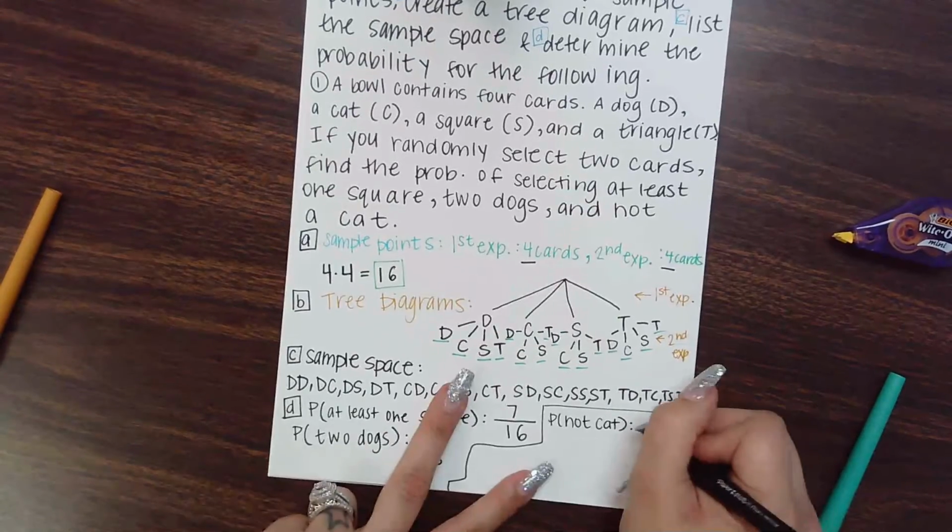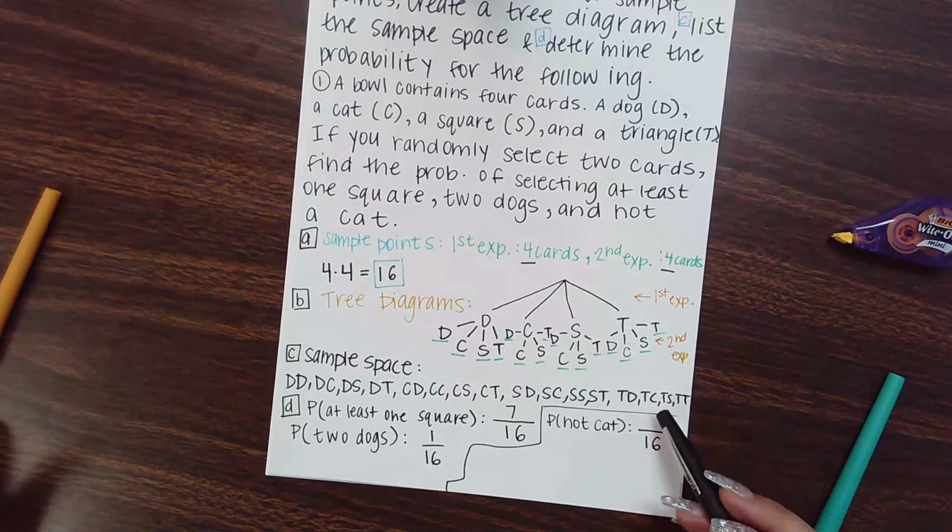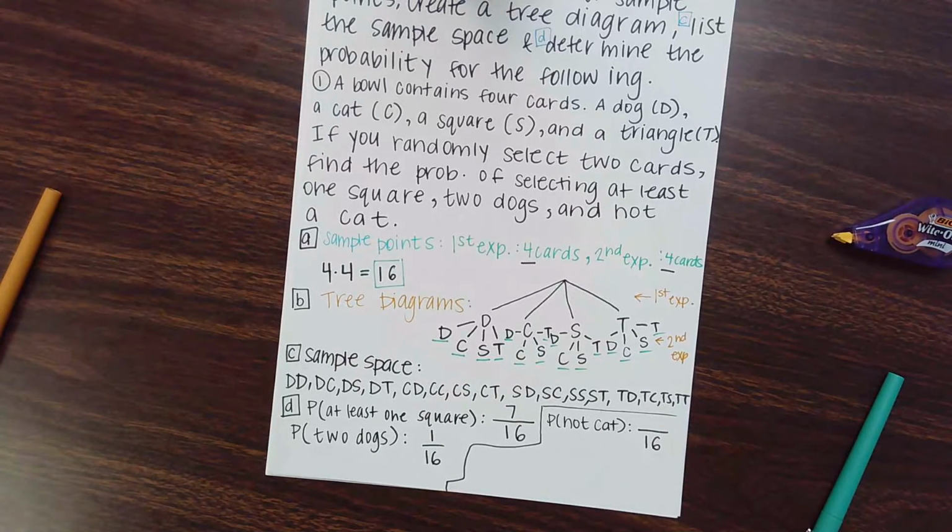It's a probability. I know it's going to be favorable over total, so I went ahead and just put the 16 there, right? Favorable is, what are they talking about? They're talking about any outcome that does not include a C, that does not include a cat. So I could just count them.